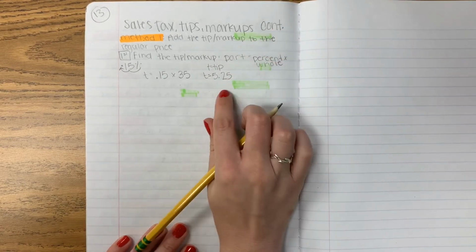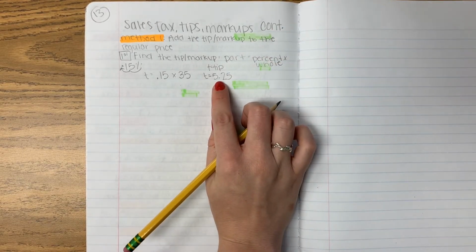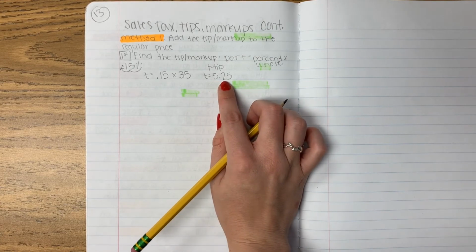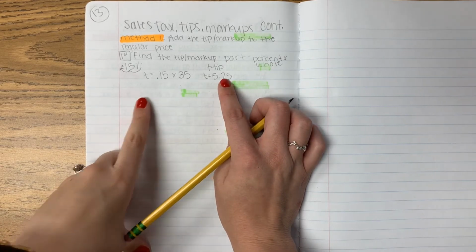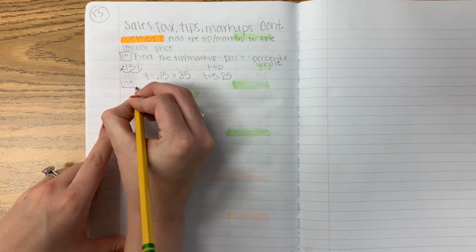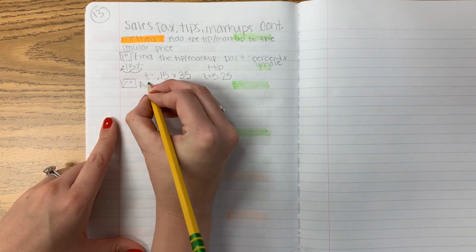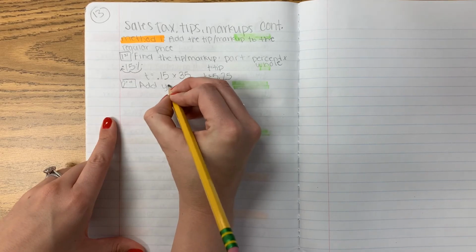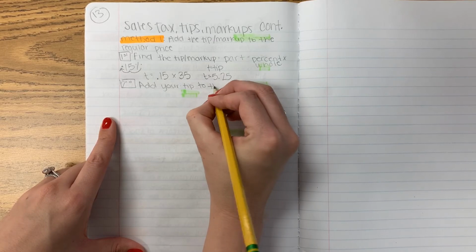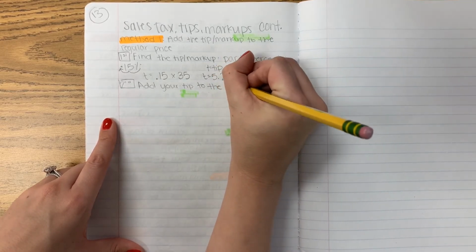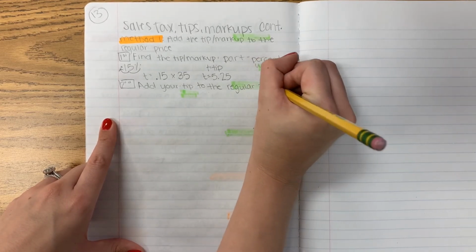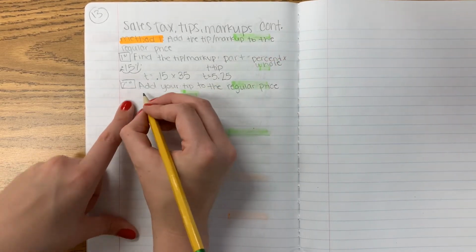We have $5.25 that you are going to be adding on. So this is just the percentage. So 15% of 35, I kept saying 30, of 35 is $5.25. So now for our step 2, we need to add our tip, so our percentage, so our $5.25 to the regular price, and this will get us our total amount.